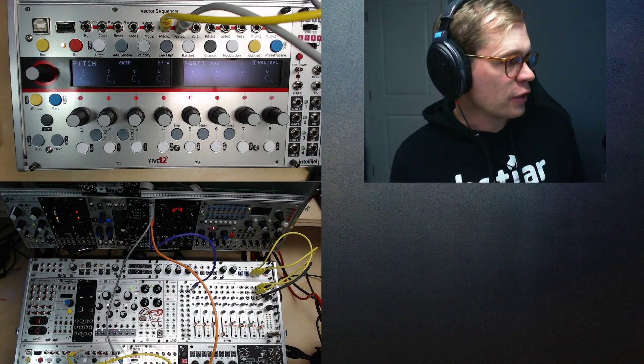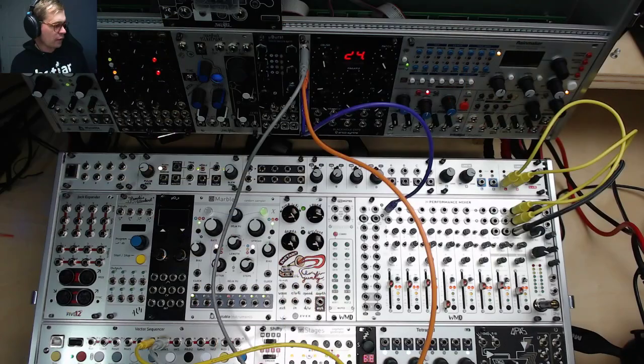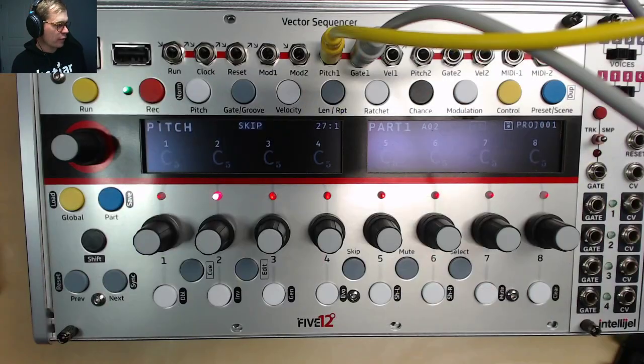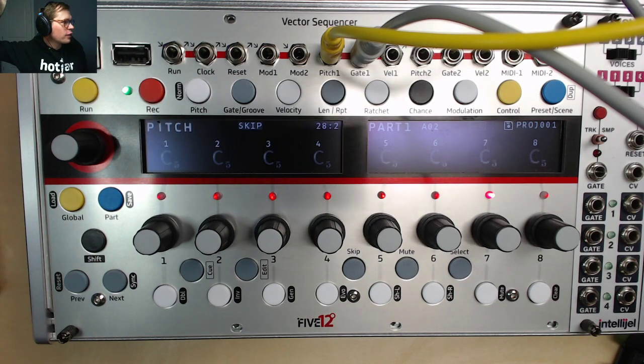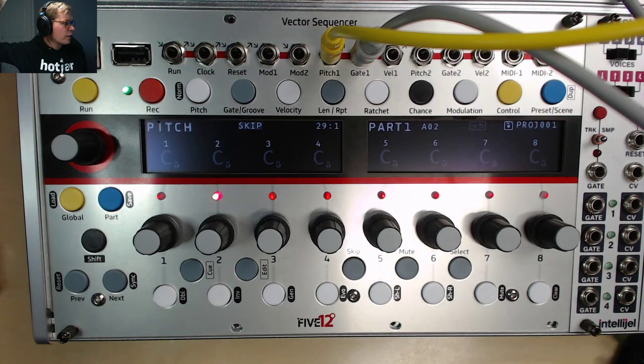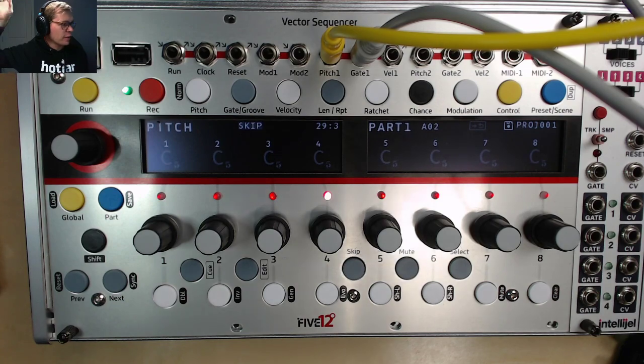Let's just actually zoom in a bit here. Oops, not that one, this one. I feel like that light makes it hard to see. I think that's a little better.